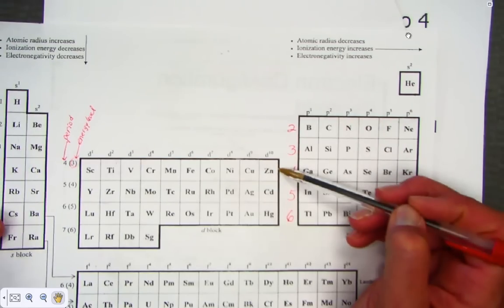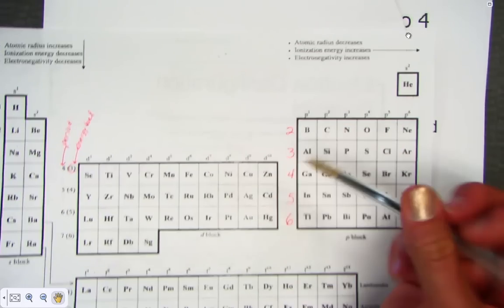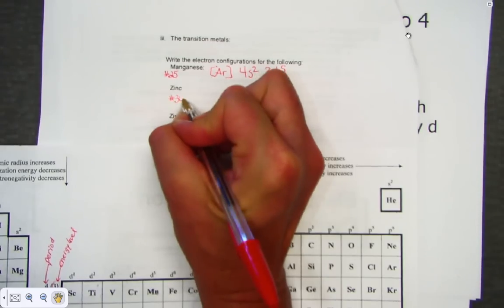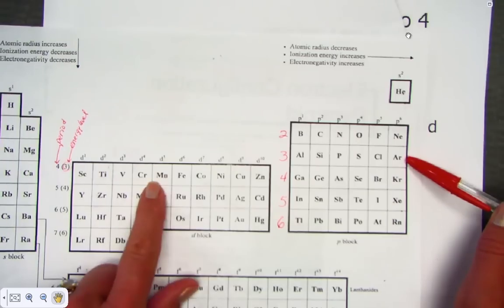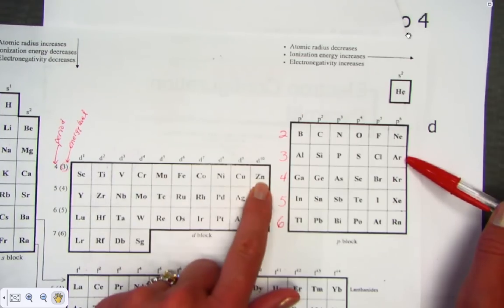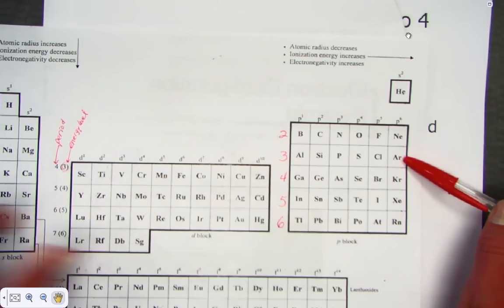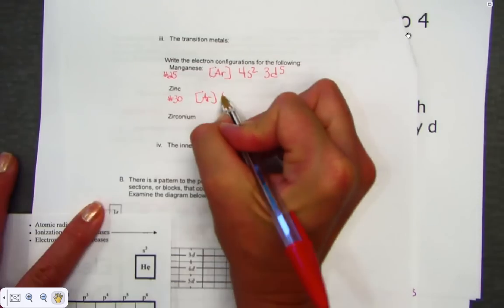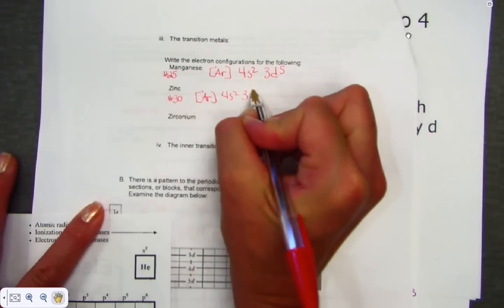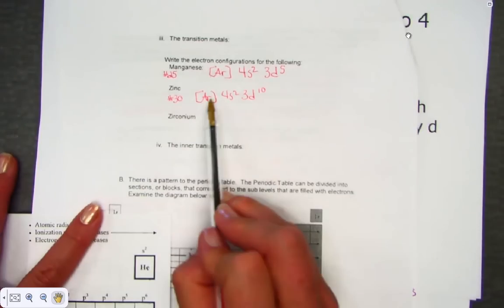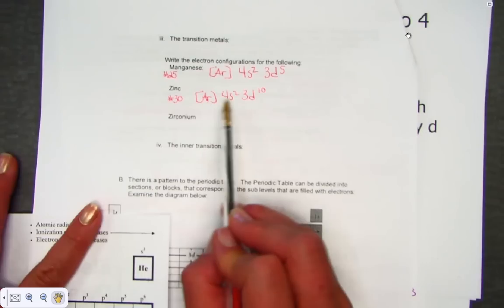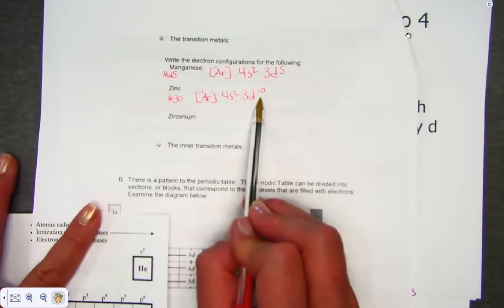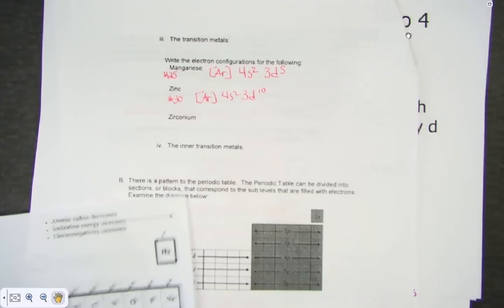Let's write for zinc. Zinc has atomic number 30. The last noble gas we pass through is the same. Manganese, a little further down, is zinc. It has the last noble gas again to be argon. So argon in a bracket: 4s2, 3d10. Argon is number 18. 19, 20. 10 more gets us to 30 electrons.